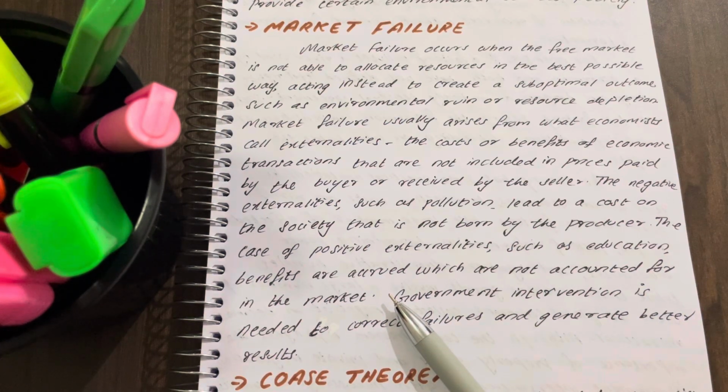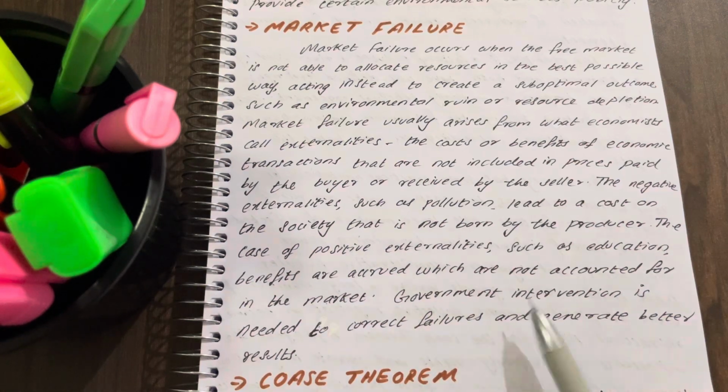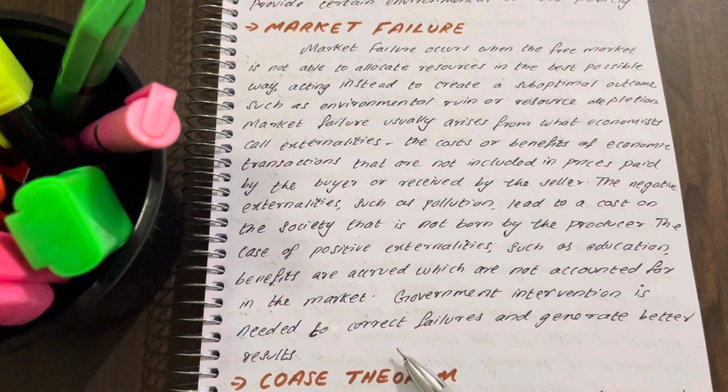If we are providing good education, people get more ideas and they develop their own skills. Government intervention is needed to correct market failure and generate better results. So government intervention is needed to resolve the issue of market failure.